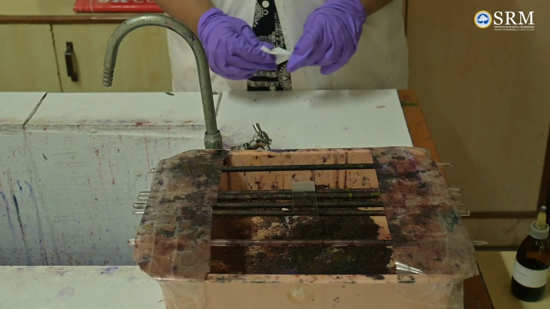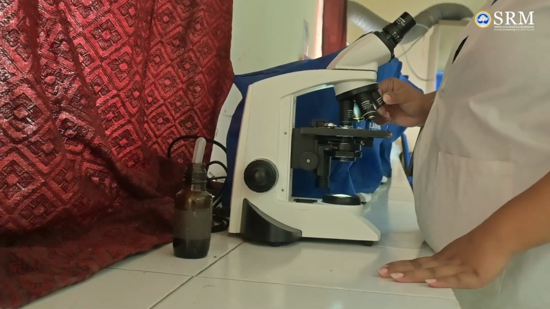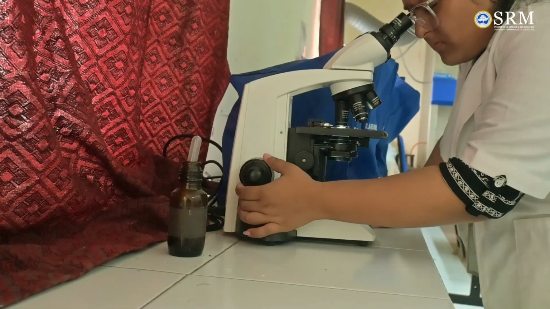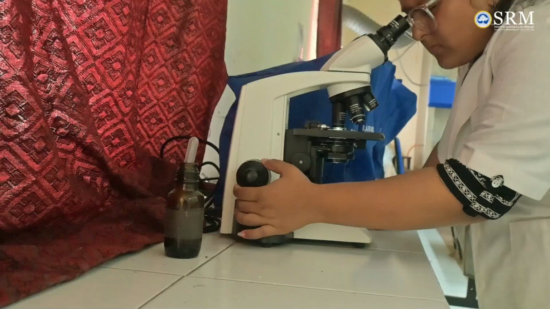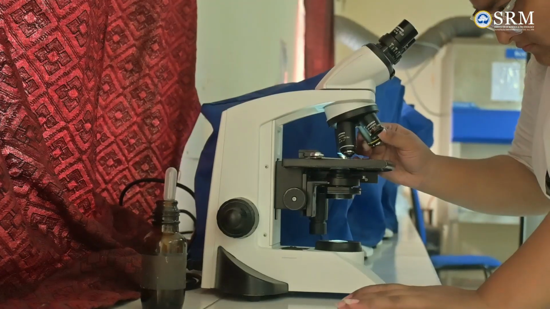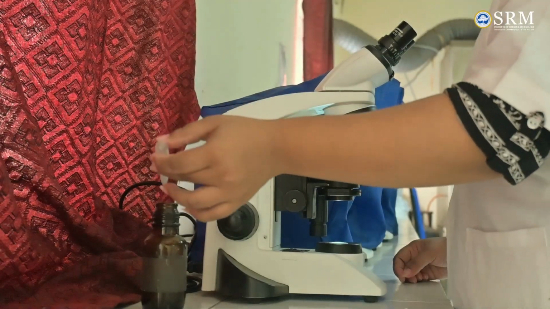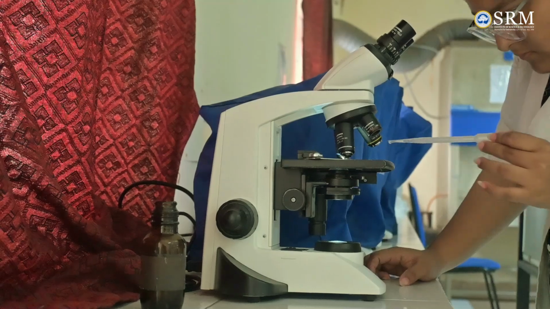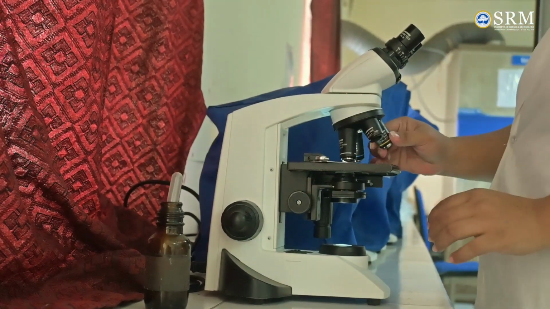Then we observe the slide under a microscope. Now we are going to observe the slide under the microscope. We adjust the slide and then we move forward to observe it under the 40x. And then finally, for a clear vision, we observe it under 100x. Before observing it under 100x, we put a drop of oil on the center of the slide and adjust it to 100x and then observe it.